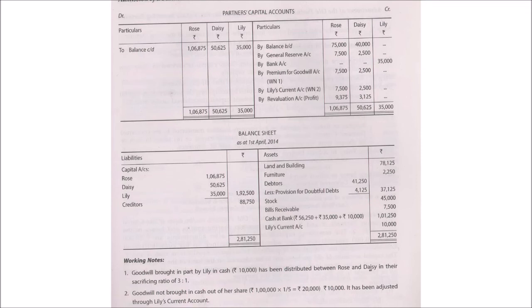Asset side, land and building. Old amount it is 62,500 plus appreciation 15,625. Now 78,125. Furniture. Old amount 2,500. Depreciation 250. 2,500 minus 250 is equal to 2,250.